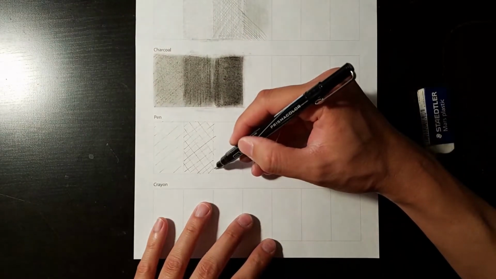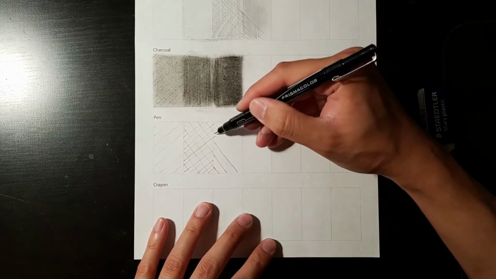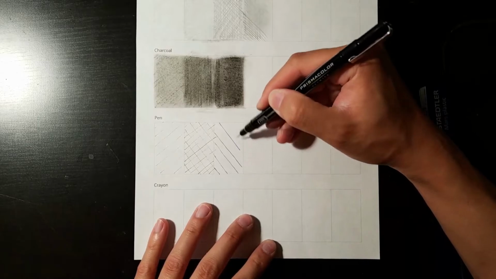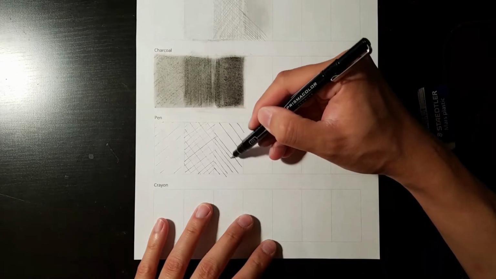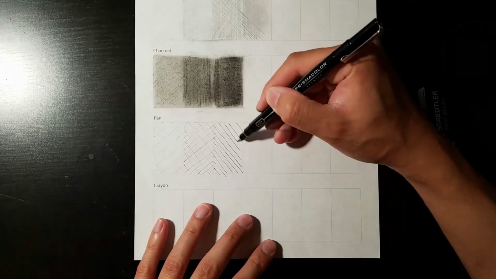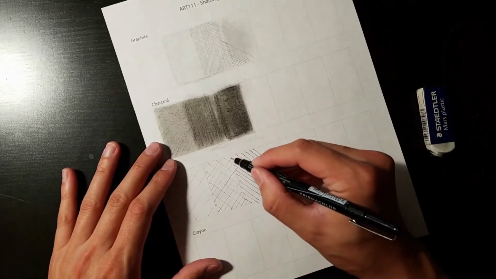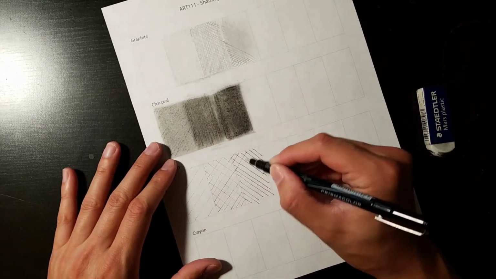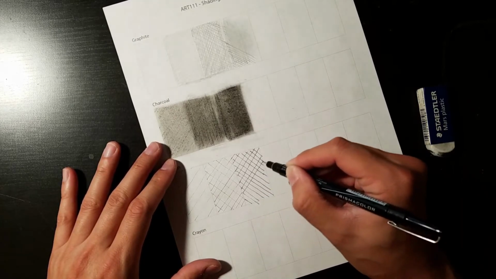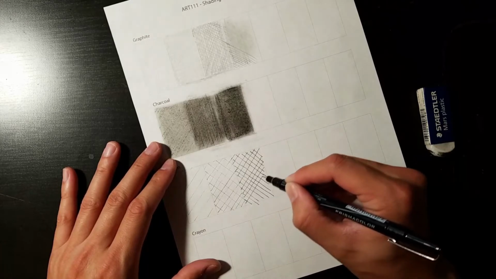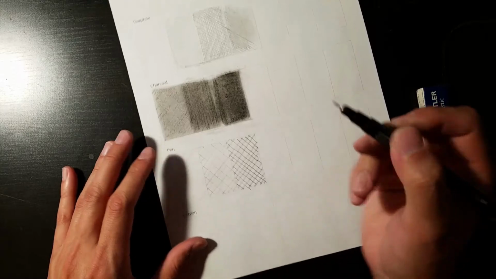And then the next one, we can start making a little bit thicker lines. Not thicker lines, more defined lines. And more lines, just to fill up the space like this. So this is how you can shade, create a value scale with pen.